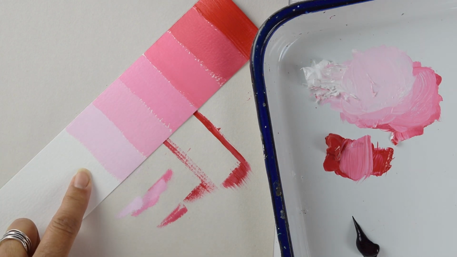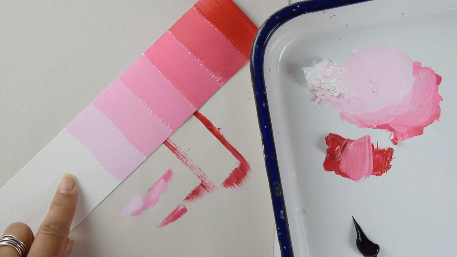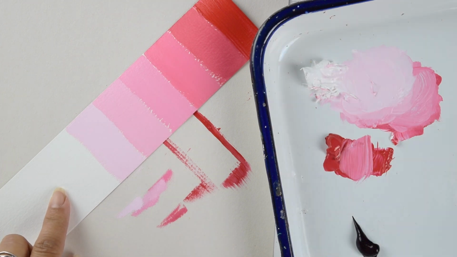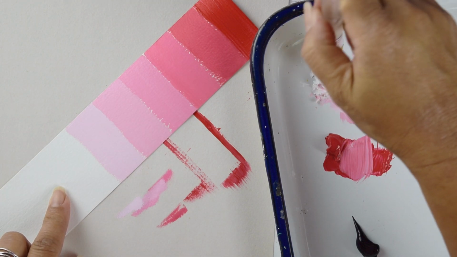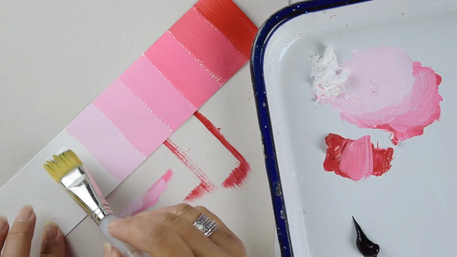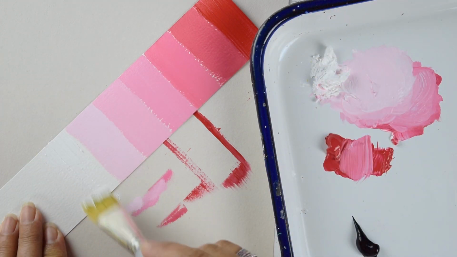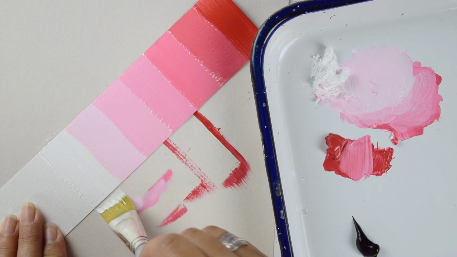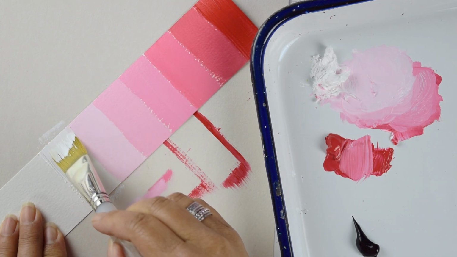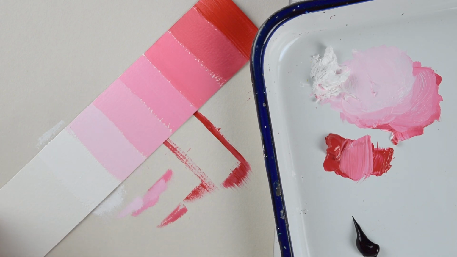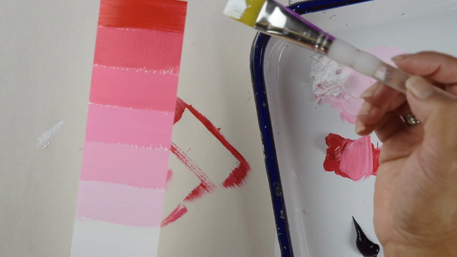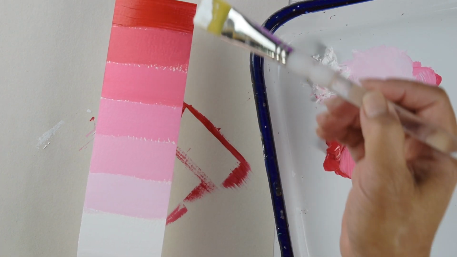Okay, so my last swatch, again, is going to be white. So I'm going to get a new brush, so I have 100% white on that bristle. And I know, white on white, but it's good. We need to paint that white on there. Okay. Good job. So now we have a tint scale of color.